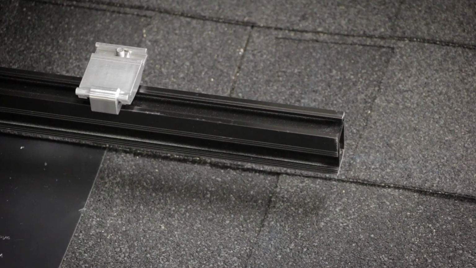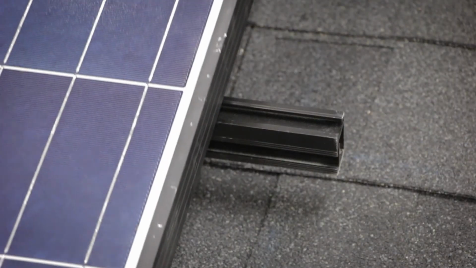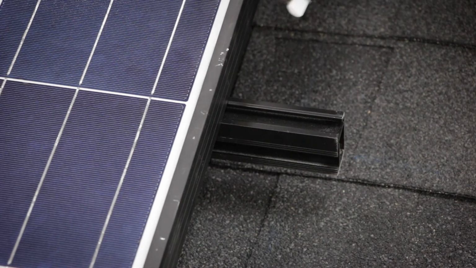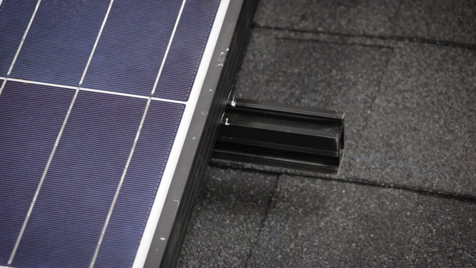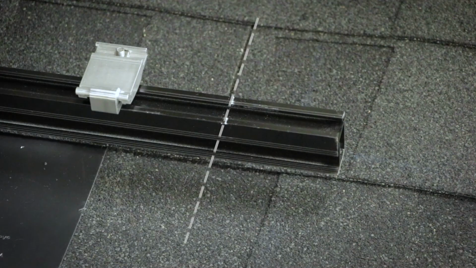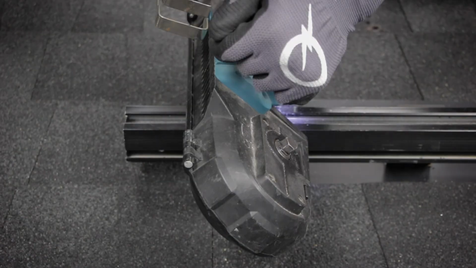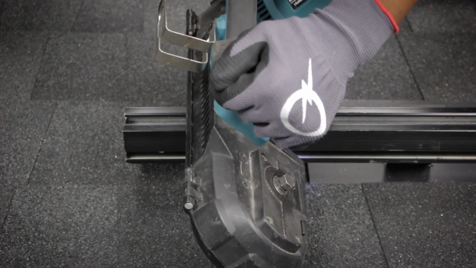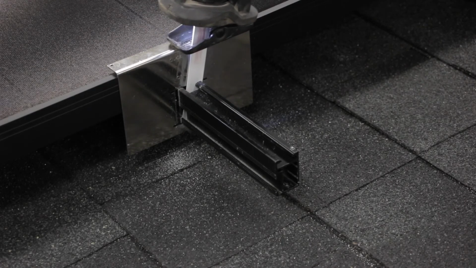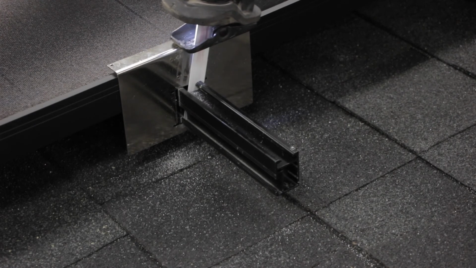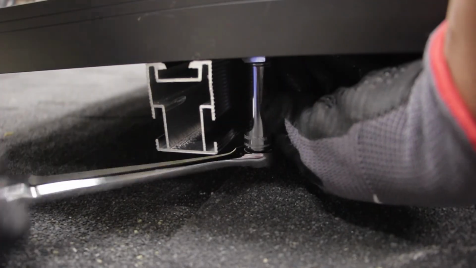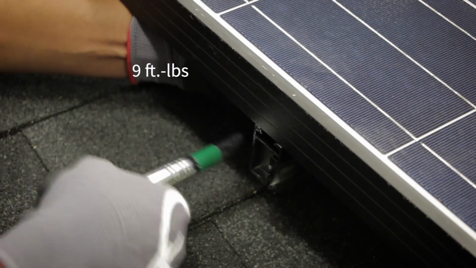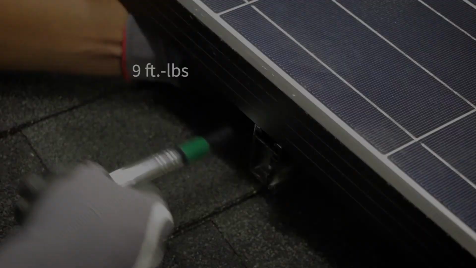When you are installing the hidden end clamp to the last module in a row, it is advisable to lay the module in place to find the end of the row. Then mark the edge of the module on the rail. Remove the module and cut the rail at the marked location. This process is suggested to avoid having to cut the edge of the rail flush with an installed module, which can damage the module frame. It is also possible to utilize the QRail rail cutting guides to protect the module frame. With the QRail cut, install the hidden end clamp and tighten it down to 9 foot-pounds.